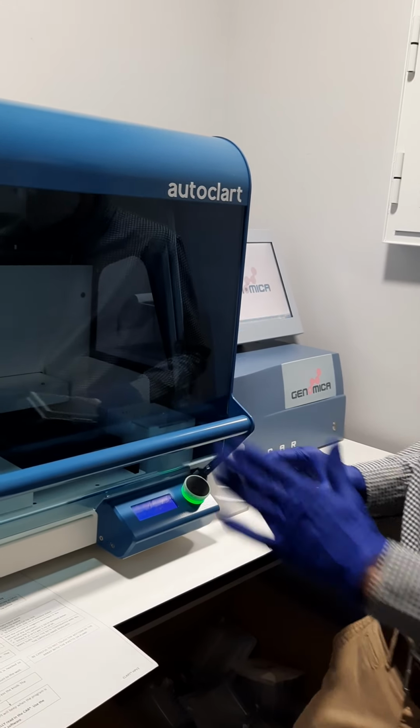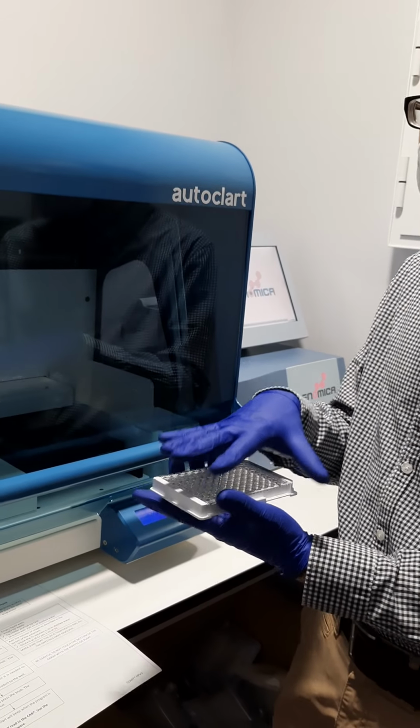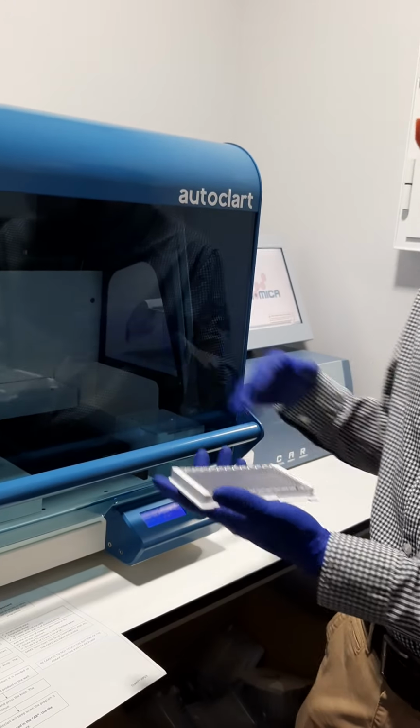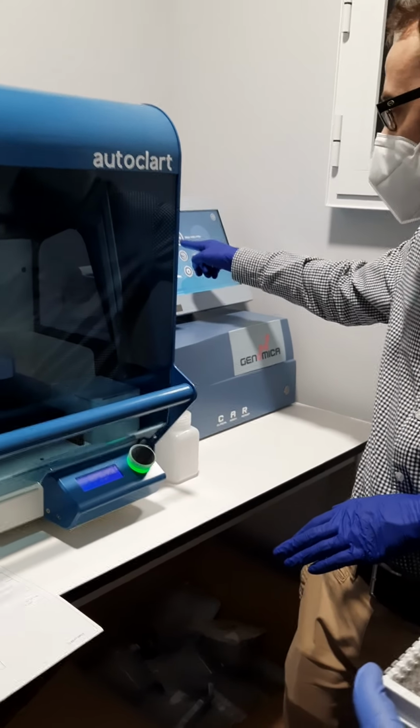Yes, and we have to read it when it's finished. It's a colorimetric assay, so we have to read it. We cannot leave it to read tomorrow, for example. It's a matter of replacing them all. New analysis.